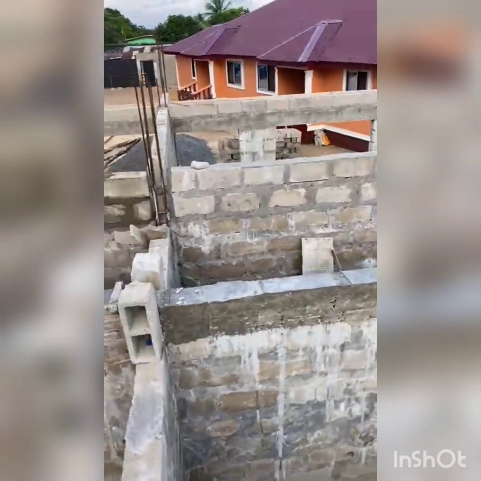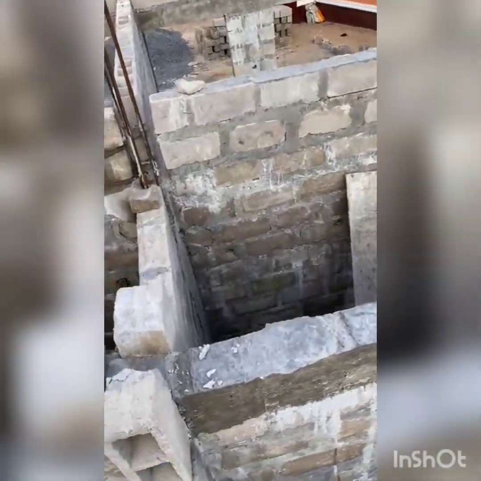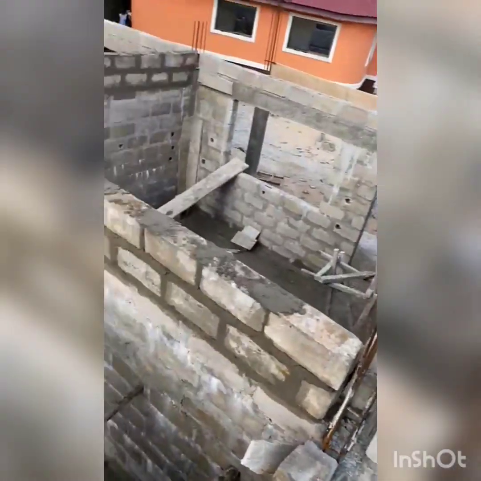This stage will not be cheap. This is almost the same as roofing a house. Only a small area is remaining, for tomorrow.